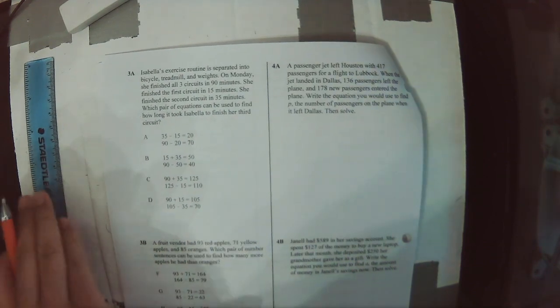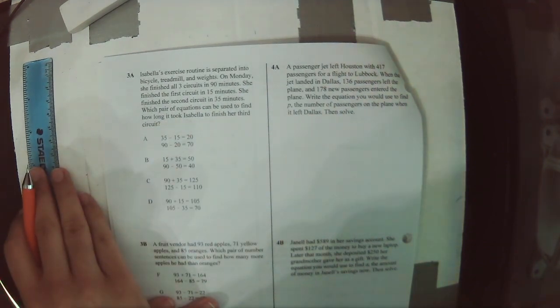Okay. We're going to do number 3. Isabella's exercise routine is separated into bicycle, treadmill, and weights.